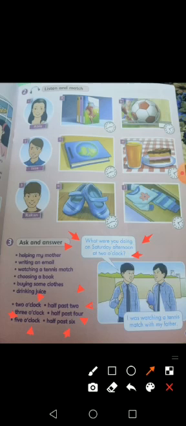Choose one of those and the answer should be, for example, I was and ing. Okay, students? So try to ask one of your family, your sister or your brother, your father or your mother.